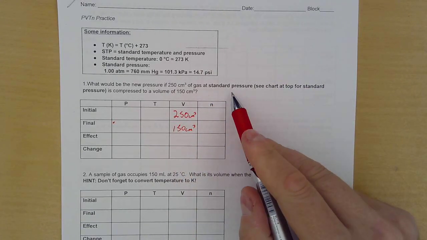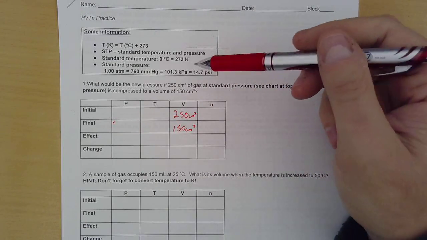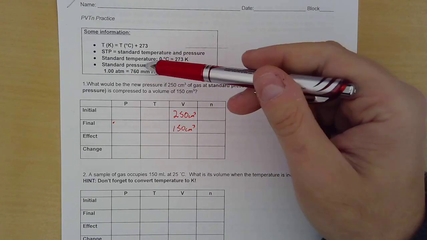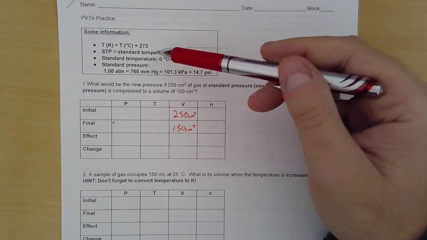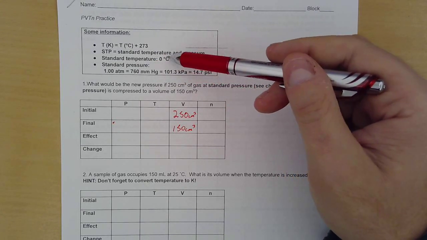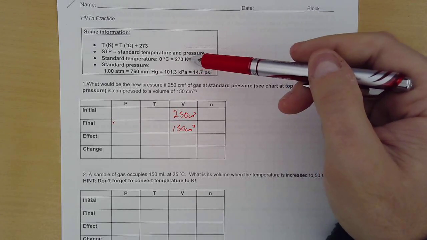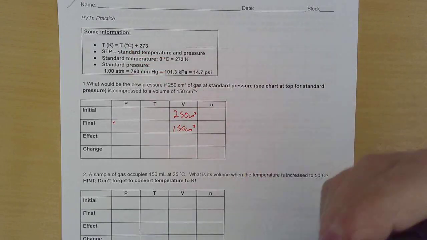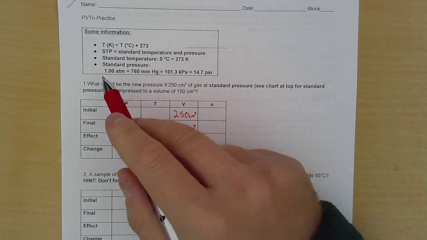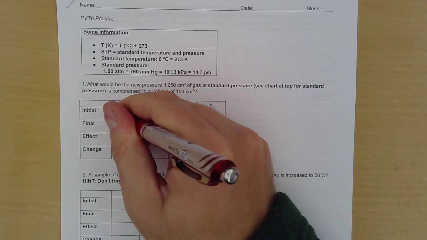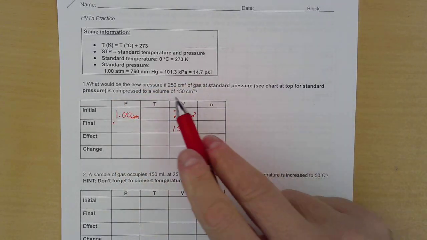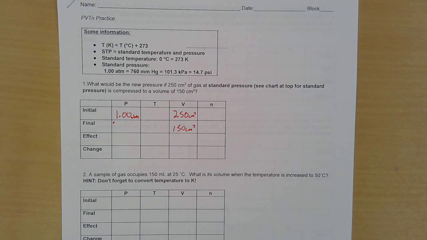So what's a standard pressure? We have to look up at this chart. Standard pressure is any one of these pressure values. Standard temperature is right here, 0 degrees Celsius or 273 Kelvin. We use the term STP to say that sometimes. So I'm going to pick 1, because that's the easiest one to work with, 1.00 ATM. And it's not saying it needs to be in a specific type of pressure, so I can pick and choose which one I want to use.